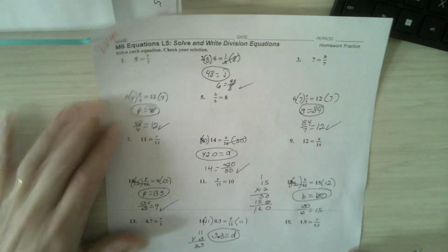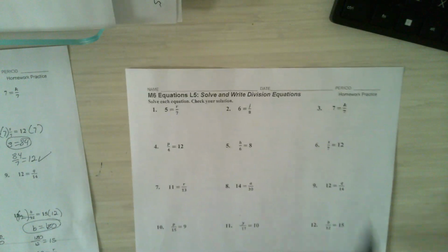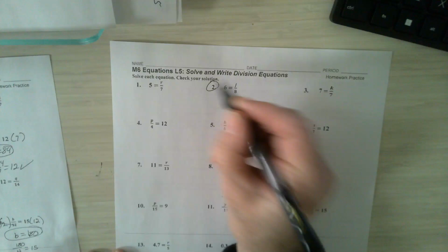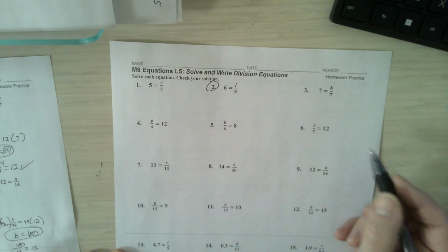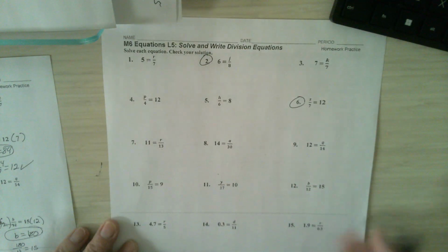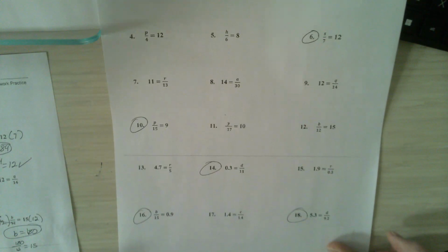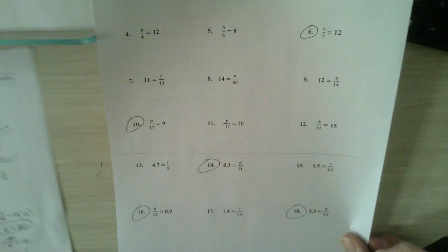For the rest of the classes, instead of doing the evens on this one, I would like for you to do 2, 6, 10, and then we're going to do 14, 16, and 18. 2, 6, 10, 14, 16, and 18.